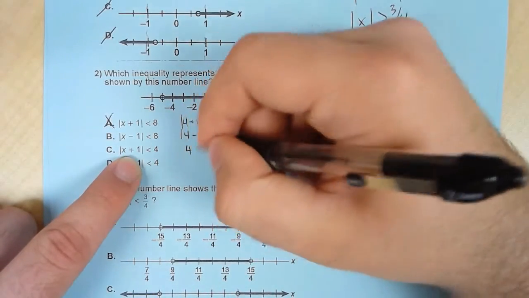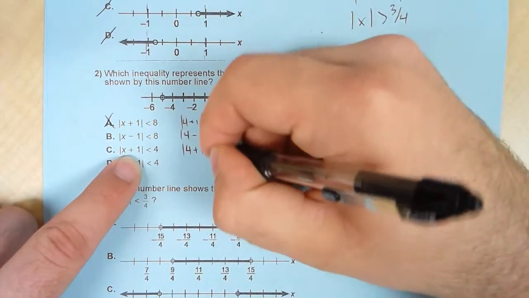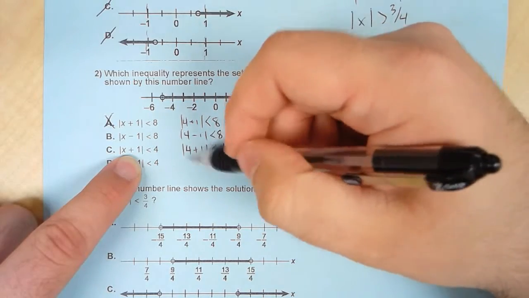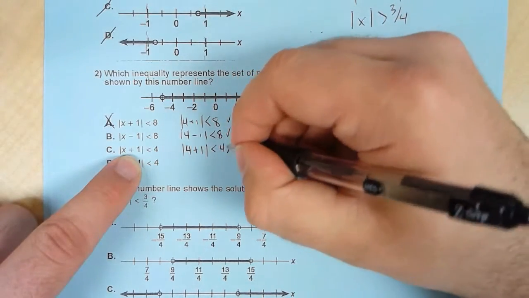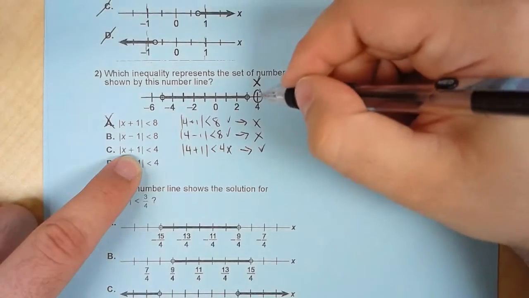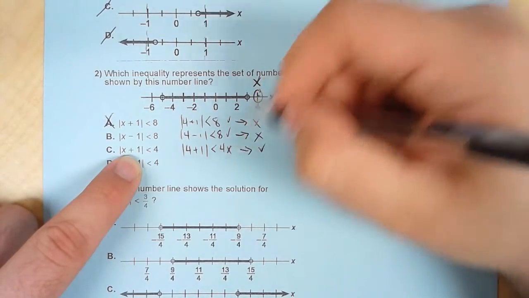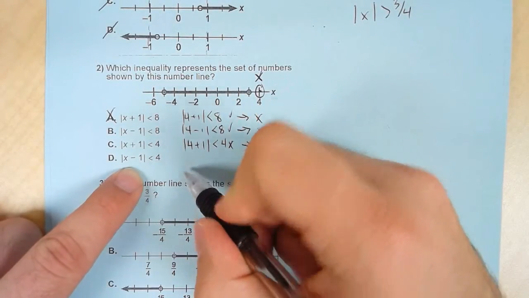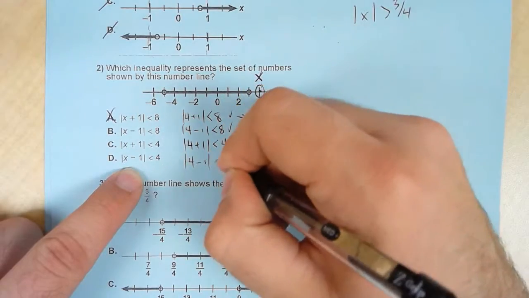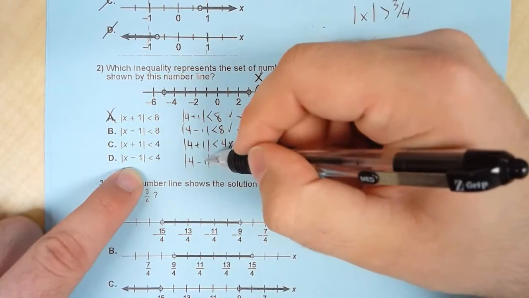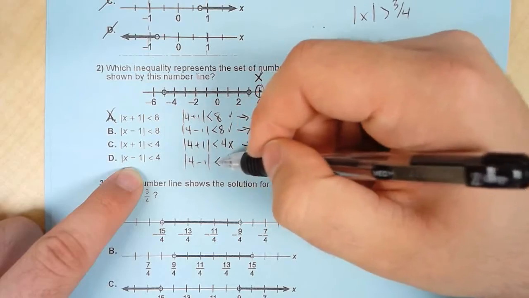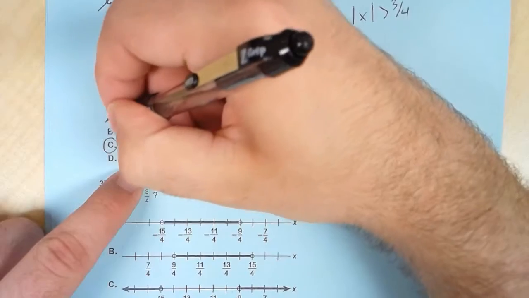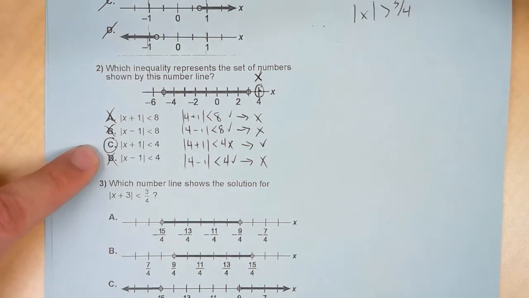So let's do 4 plus 1, absolute value is less than 4. Okay, so 4 plus 1 is 5. Absolute value of 5 is not less than 4, so that doesn't work, which means it's a possible solution because it's not supposed to work here. And then over here, we've got 4 minus 1 is less than 4. 4 minus 1 is 3. Absolute value of 3 is 3. 3 is less than 4, which does work, which says it's not our answer. So C is the only possible answer by process of elimination, and that took me a little less time.